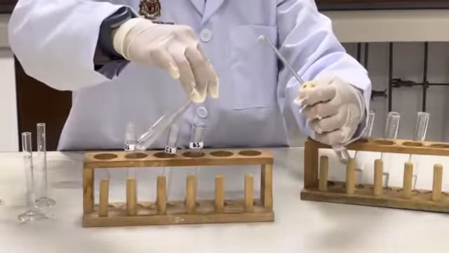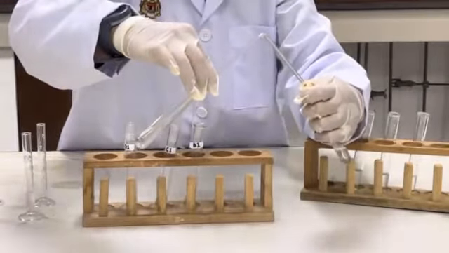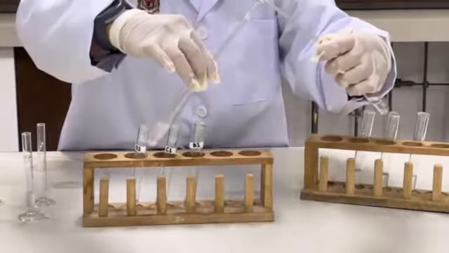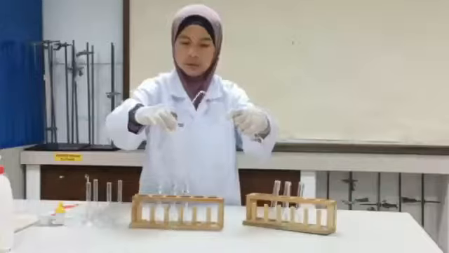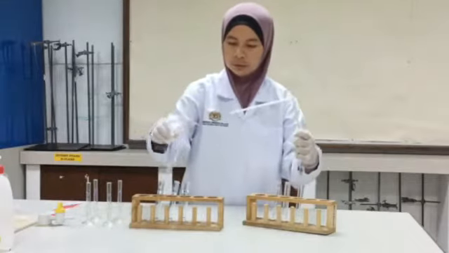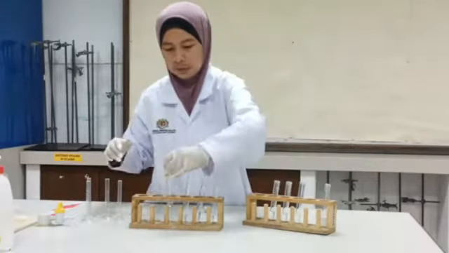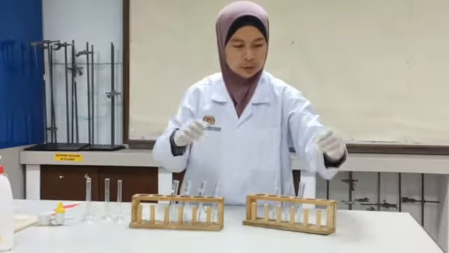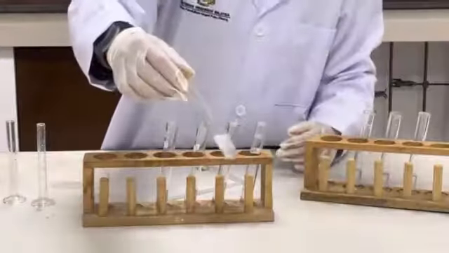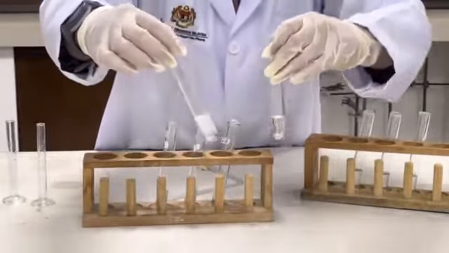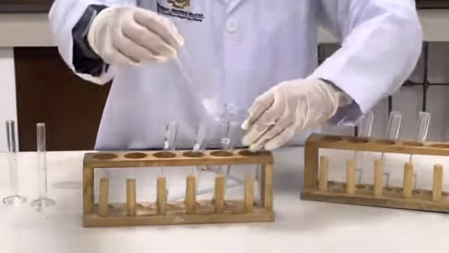The lime water will turn cloudy, as you can see for A1. We will repeat with B1, C1, and D1. On A1, effervescence occurs and the lime water turns cloudy.